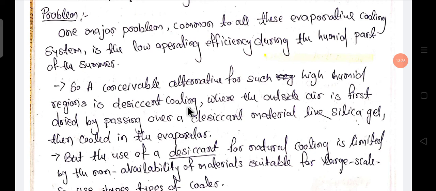That means for solving the problem, we can use desiccant cooling. Desiccant cooling means we can use a material which absorbs water particles before cooling the air.